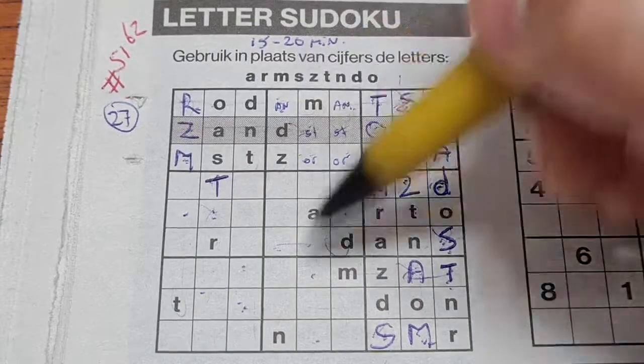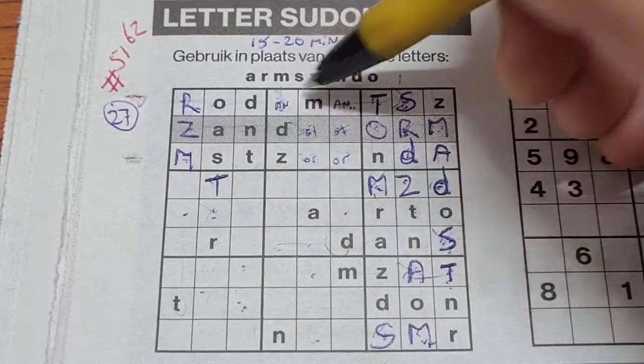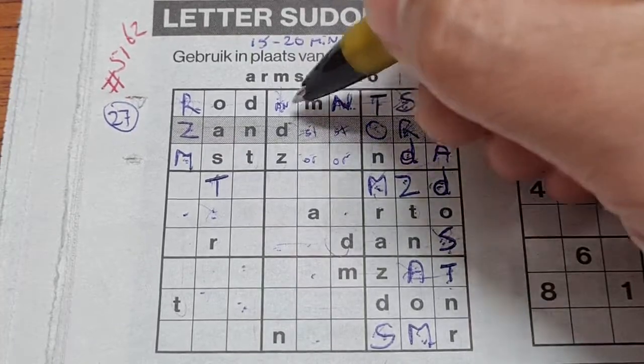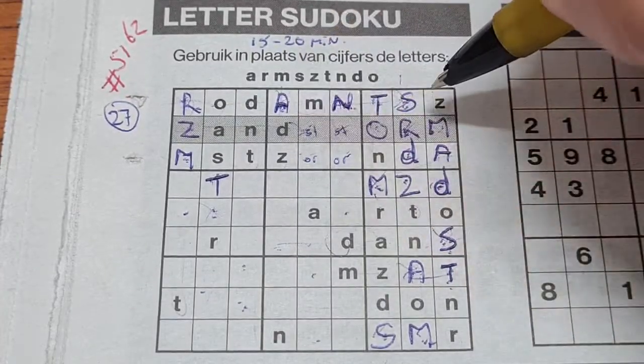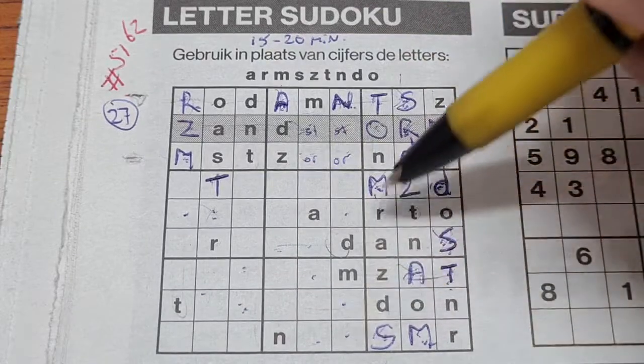A and N. We have an N here in this column, so no N there. N should be here and A goes there. Okay. A.